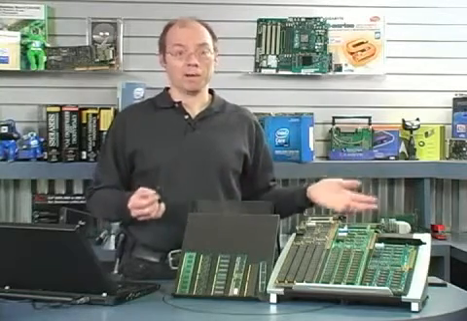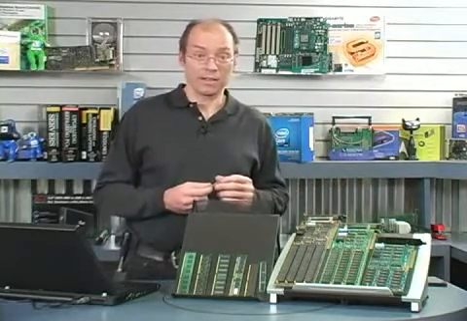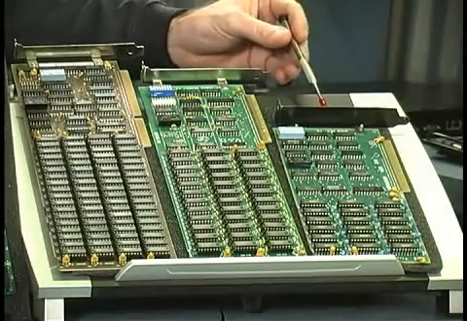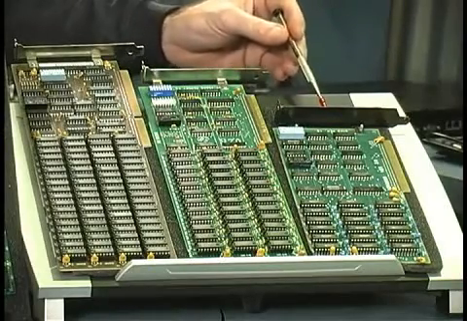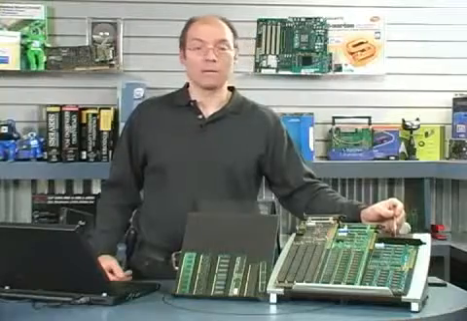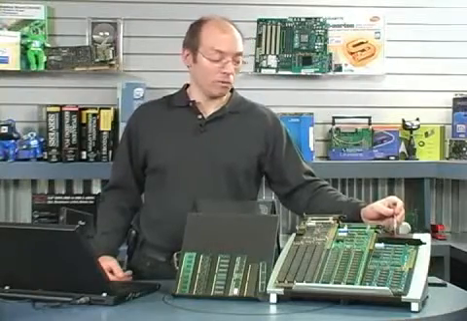when it came to buying memory for the system. And initially, you had this choice right here. This was a 64K memory card that was available from IBM, 64 kilobytes of memory. And at the time, this cost a whopping $540.